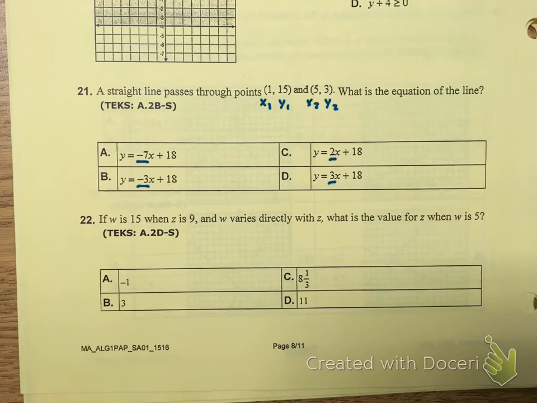Number 22, it says, for 22, we can set this up as a proportion or using the direct variation equation. If you see the word varies directly with z, and we have w and z, there's a couple ways we can do this.